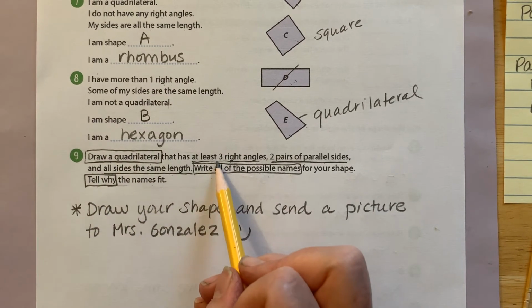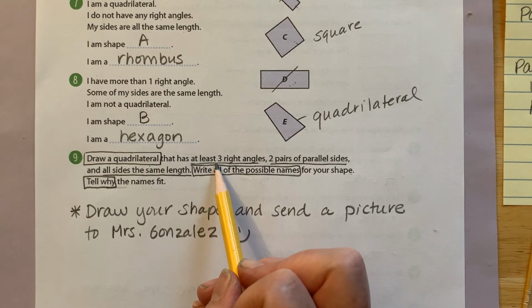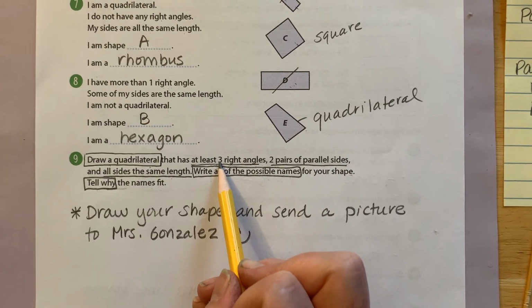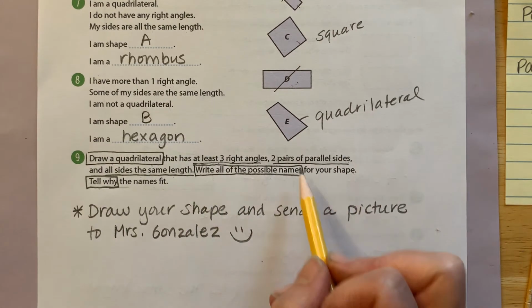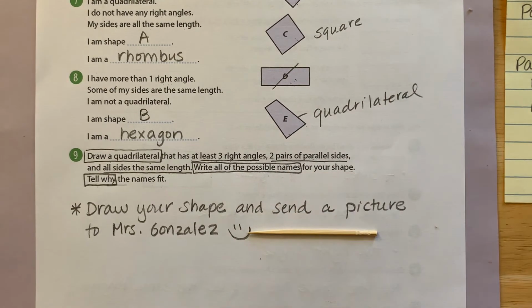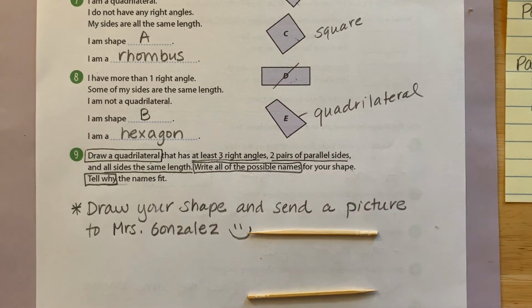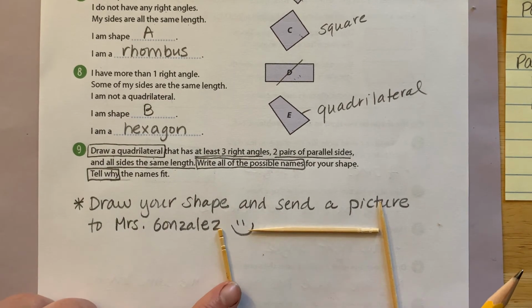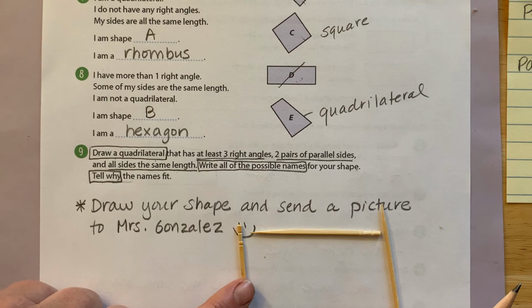It has to have at least 3 right angles. I want you to think about that one. Then it has to have 2 pairs of parallel sides. Right? So it has to have 2 pairs. That would be 1 pair, and this would have to be a pair. And all the sides are the same length.